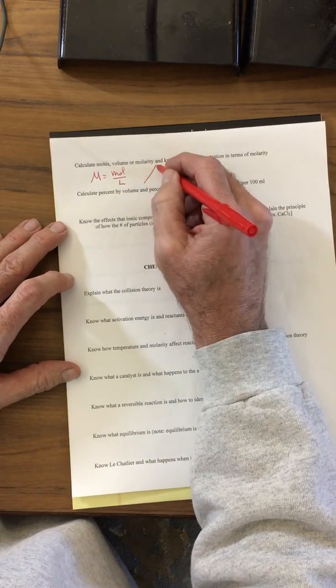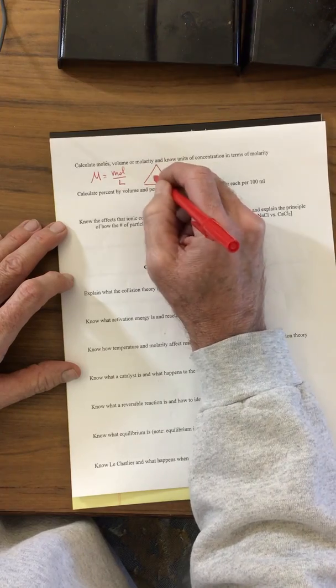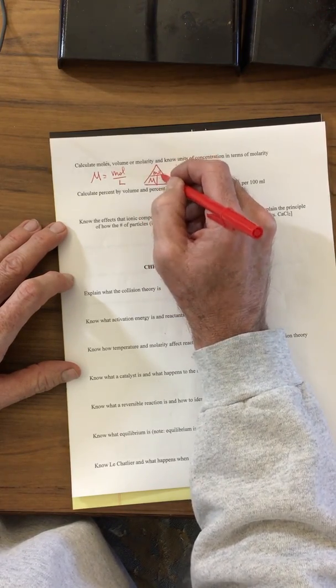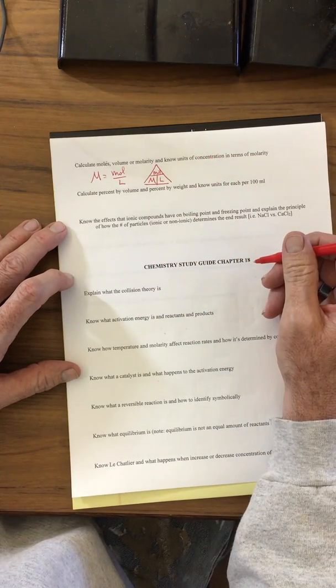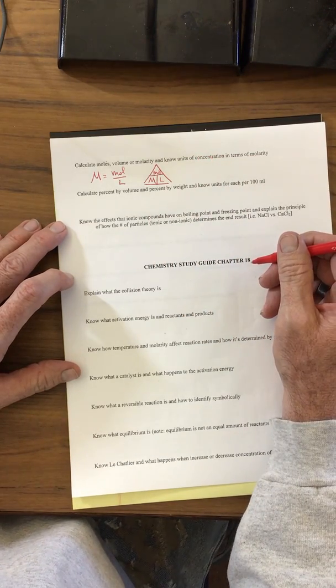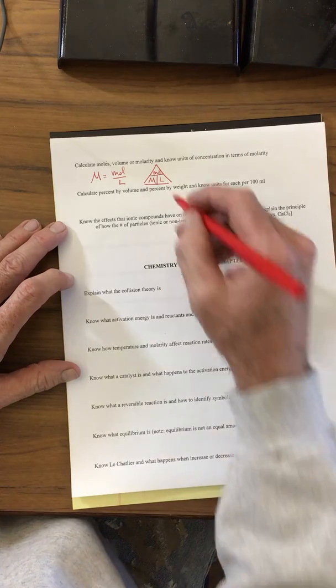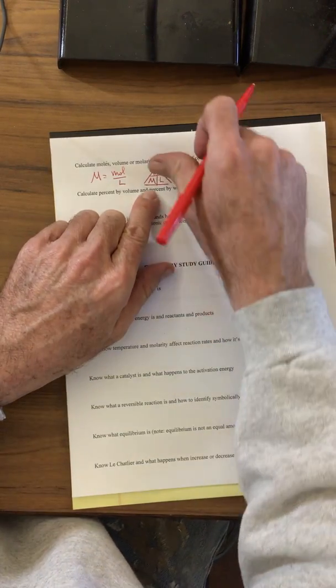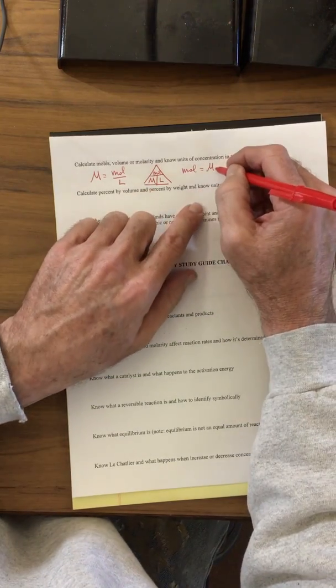Remember, we can create a density triangle for this. Molarity is moles over liters. And so from this we can derive two others. Moles is going to be equal to, if you cover up the moles, you get molarity times liters.